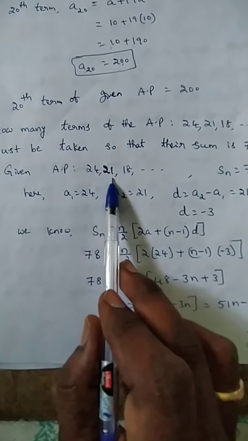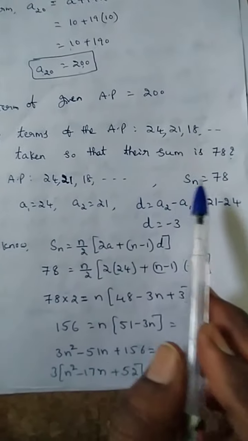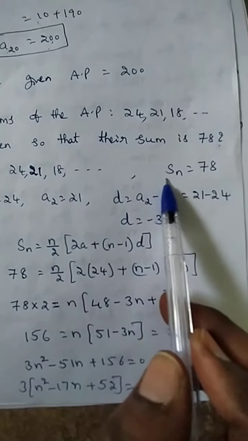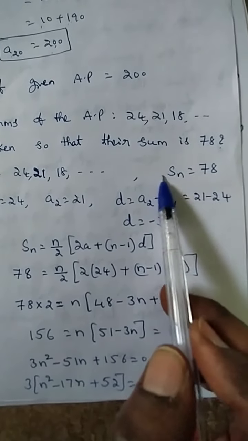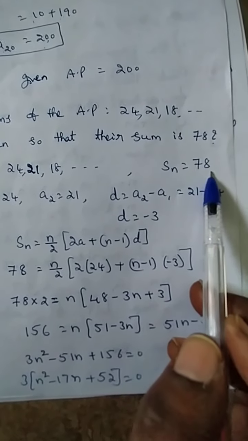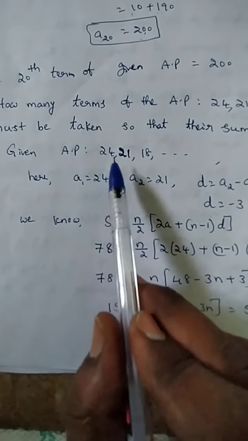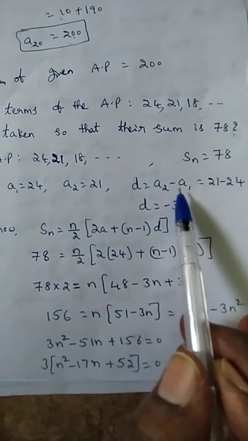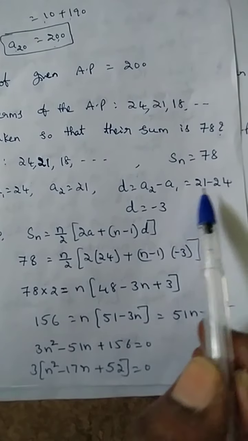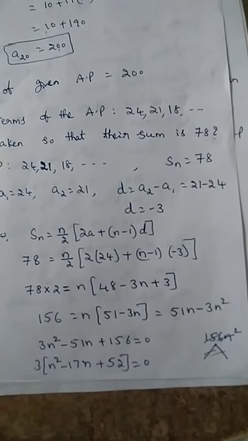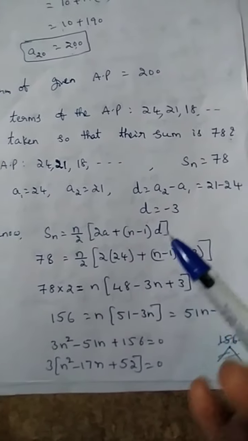So the given AP is 24, 21, 18 and so on, and one more condition is given here: Sn is equal to 78. Sum of n terms: we don't know how many terms are added, so we can assume the number of terms is n. Sn is equal to 78. Then a1 is equal to 24, a2 is equal to 21, d is equal to a2 minus a1, means 21 minus 24, so d is equal to minus 3. The common difference is a negative integer here, minus 3.